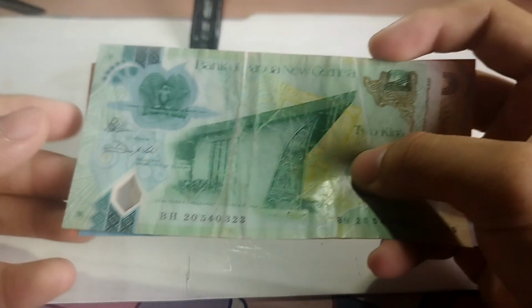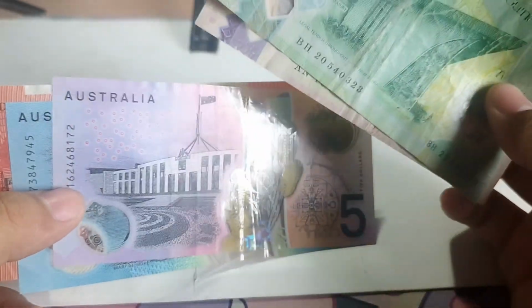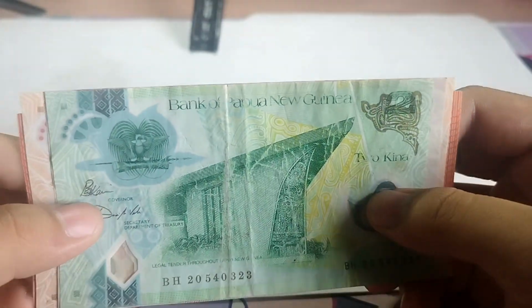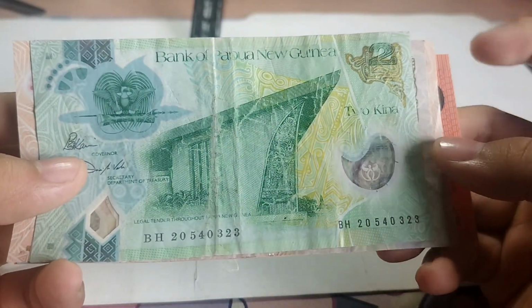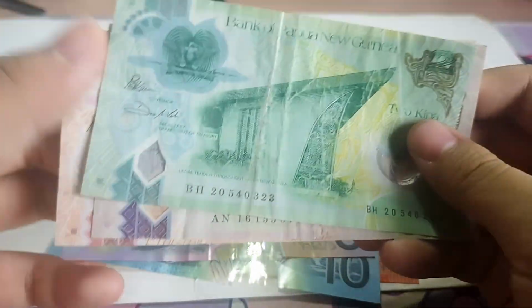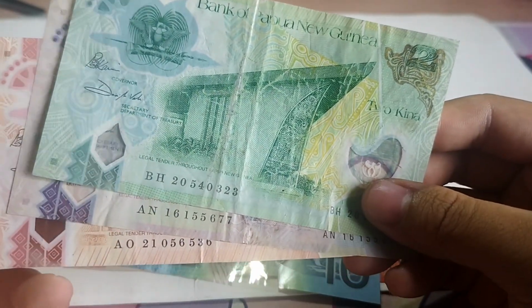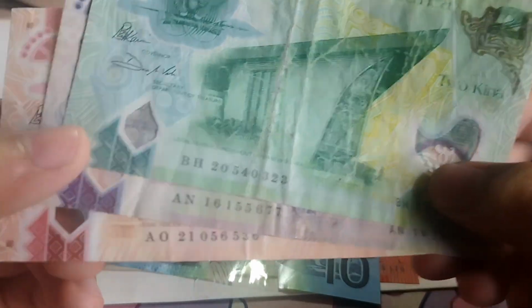If you're wondering how hard this is exactly, it's not really hard actually, but it will be if you don't know it yet. But I will tell you how. I have these Papuan banknotes and Australian banknotes here. What they have in common is that they adopt this two-number year system. Let me just put these down. The first two numbers in the serial number are the year.